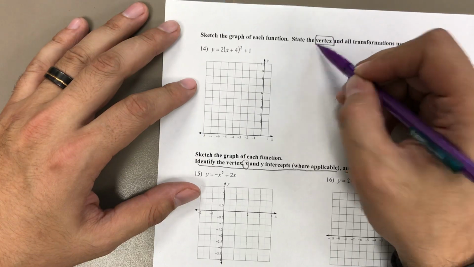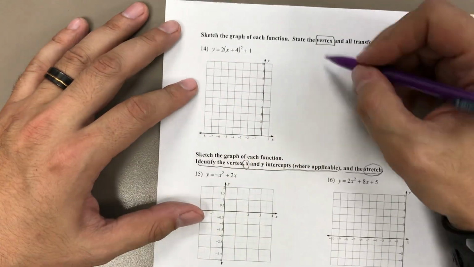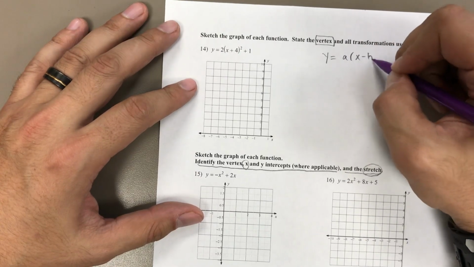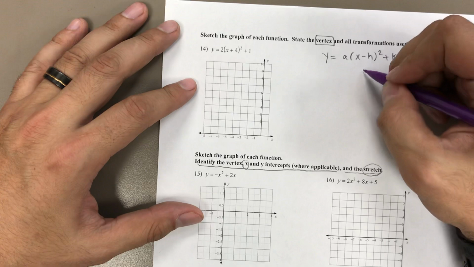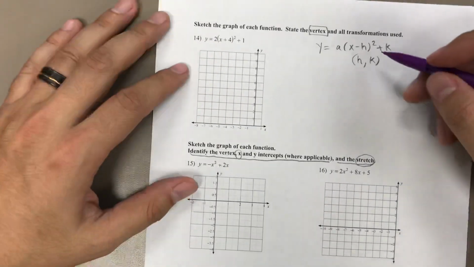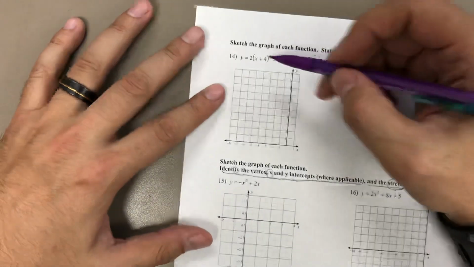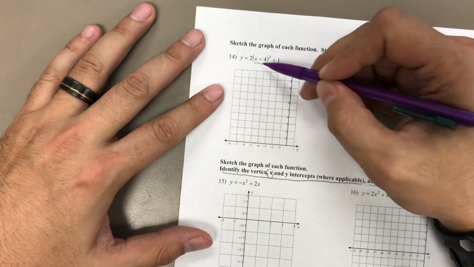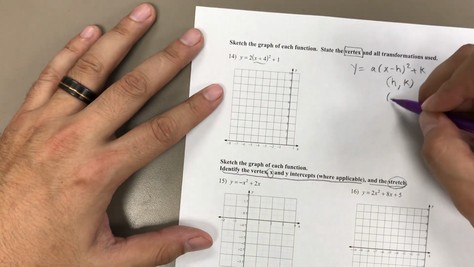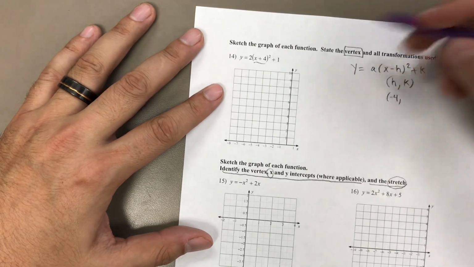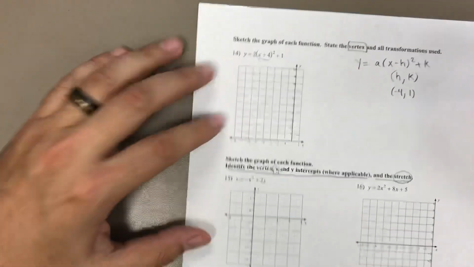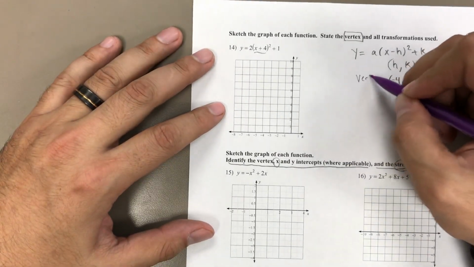Well, we're going to be able to find the vertex really easily because this is in vertex form. Vertex form looks like this. Y is equal to a times parentheses x minus h squared plus k, where the h and the k value give you the vertex. So really easily, you can find the vertex by just taking the opposite of the number that's adding or subtracting on the inside. So the opposite of positive 4 is a negative 4, so our vertex x value is a negative 4. And then whatever is adding or subtracting outside. So in this case, it's 1, so the y value is 1. So just like that, we have the vertex of the graph.